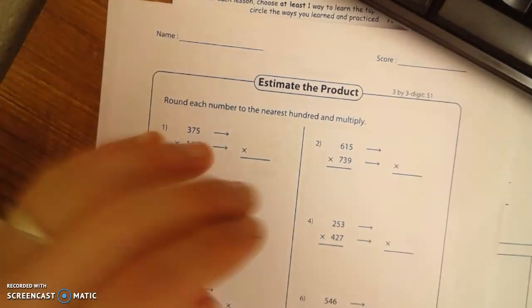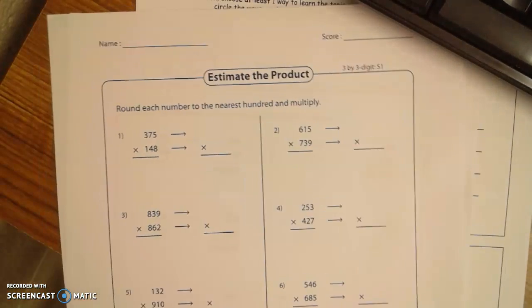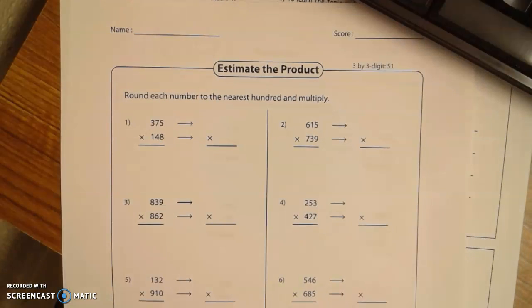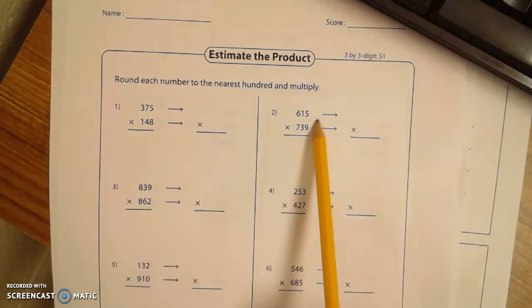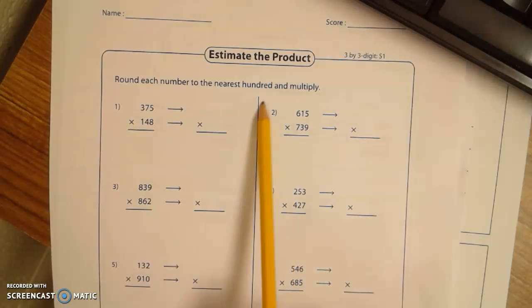So this is just a typical worksheet that I've gotten from mathworksheetsforkids.com. It's a pretty good site for just basic rote problem solving. This is an estimating worksheet. This is actually a 5th grade worksheet, but you can see that there are a bunch of different problems. Directions are clearly listed there.